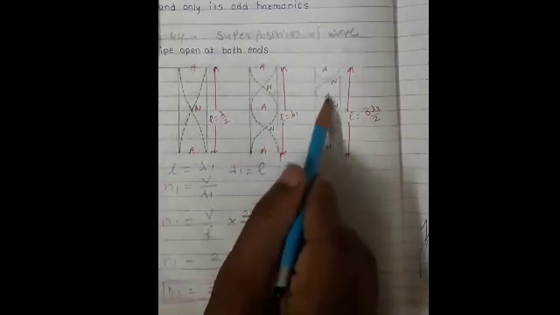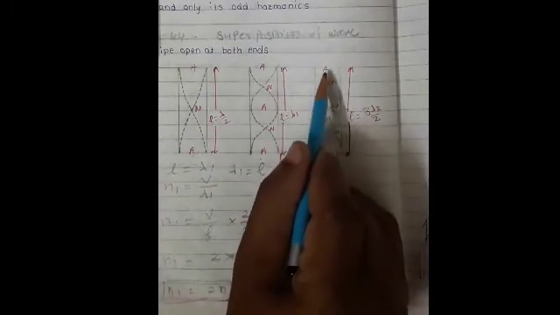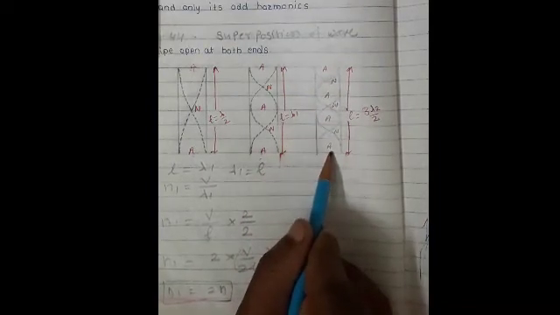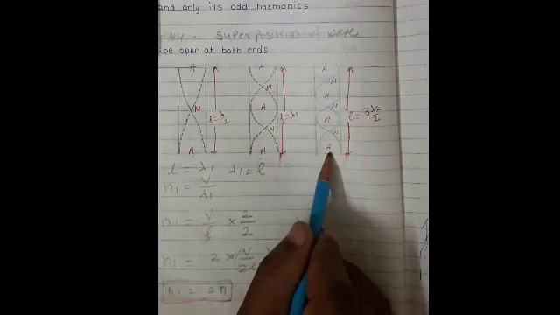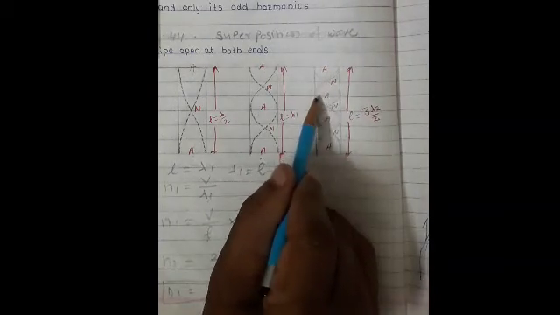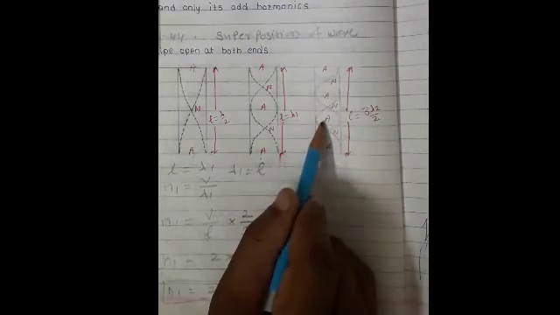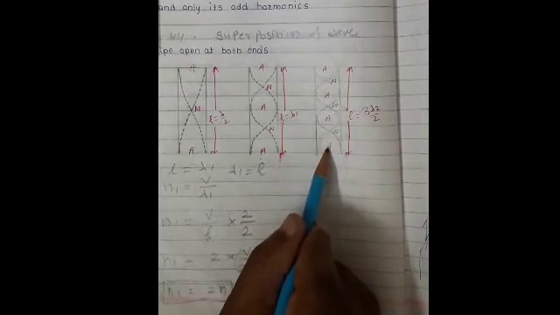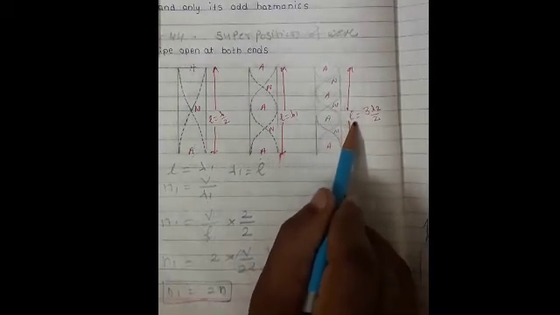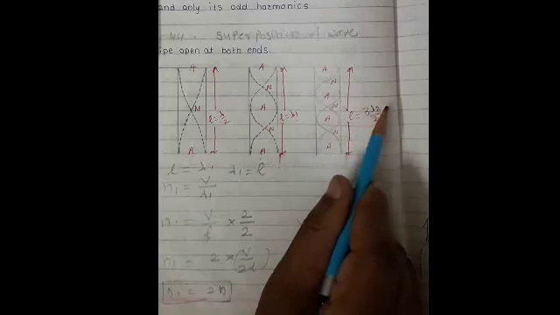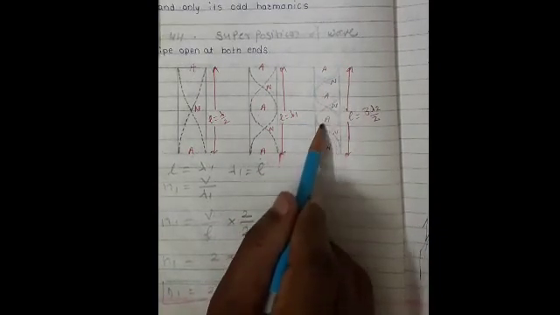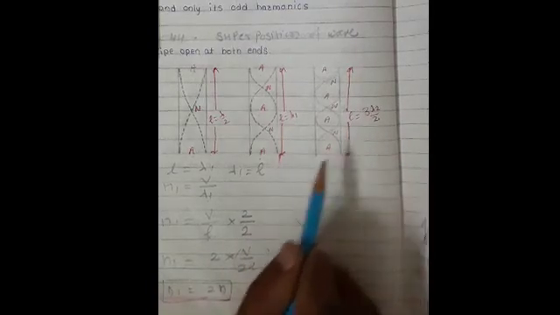Again, using the boundary condition, antinodes must be at the open ends. Therefore, the distance from antinode to antinode is lambda by 2, again lambda by 2, and again lambda by 2, that is, 3 times lambda by 2.